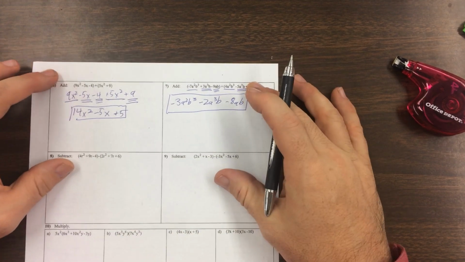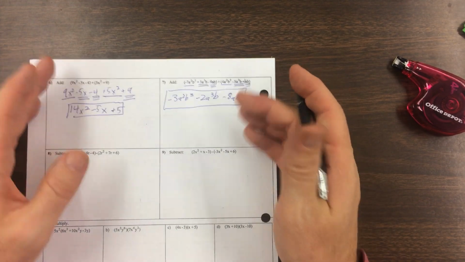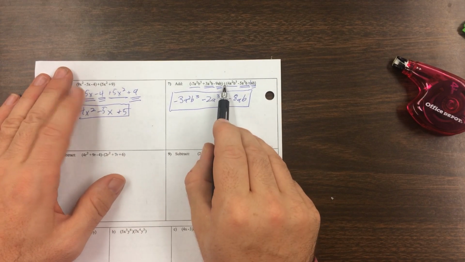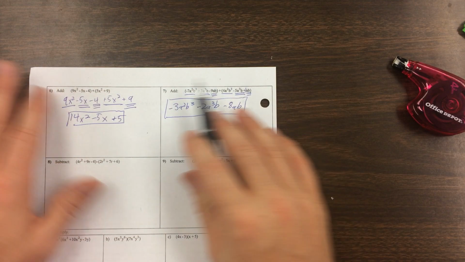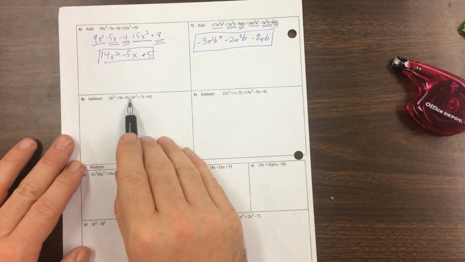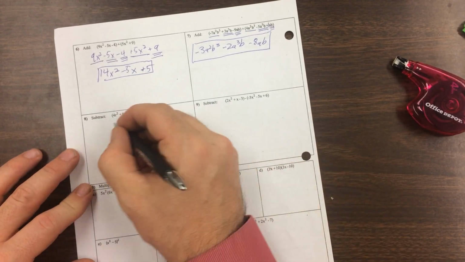So don't make these more complicated than they have to be, unless you see something right next to a parentheses. If you see a plus or a minus next to a parentheses, that means you're not carrying things over and distributing them. There's no box method. It's just adding and subtracting these polynomials.